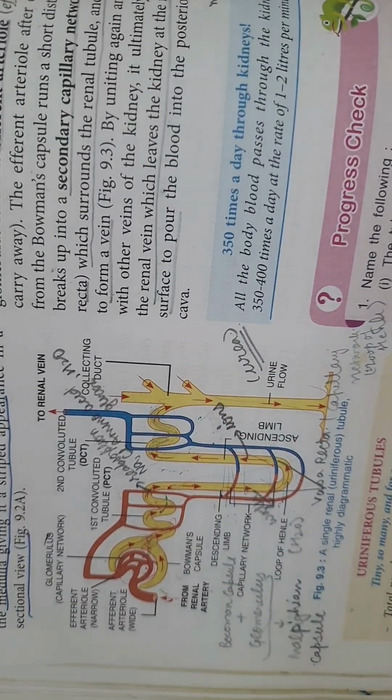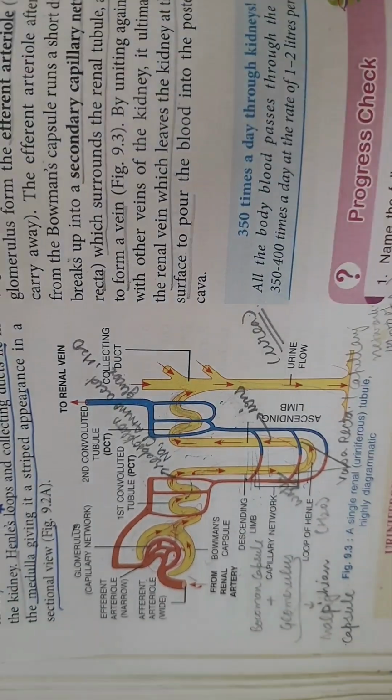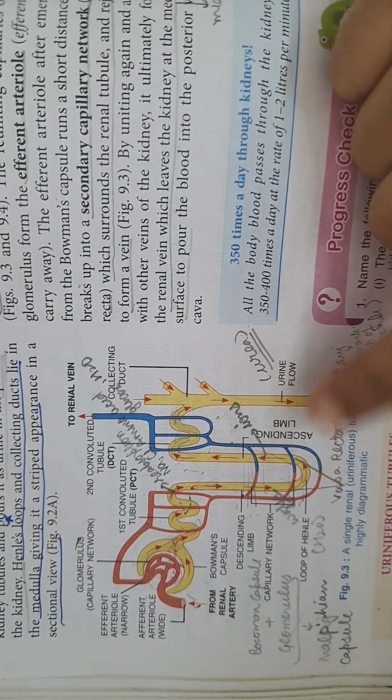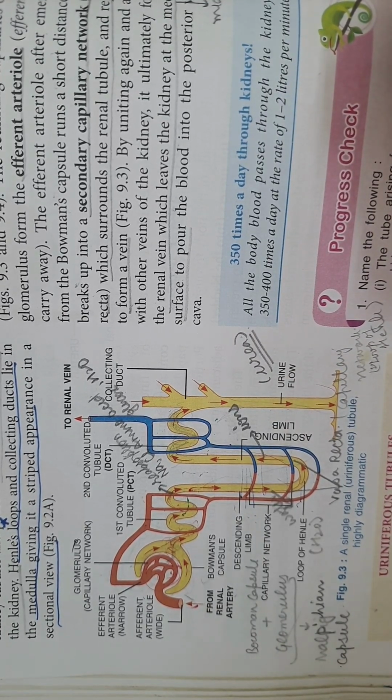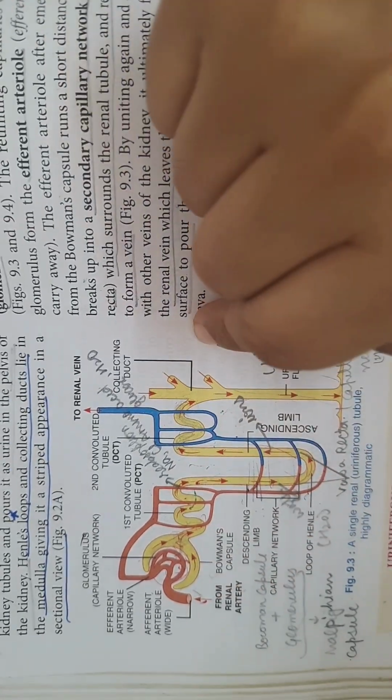Hello viewers, in the last video on the excretory system we discussed the structure of the nephron. Today I'm going to tell you a few more terms related to this diagram, and then we'll continue with the third part of the video. Okay, here this is one nephron, and you have to remember this part.